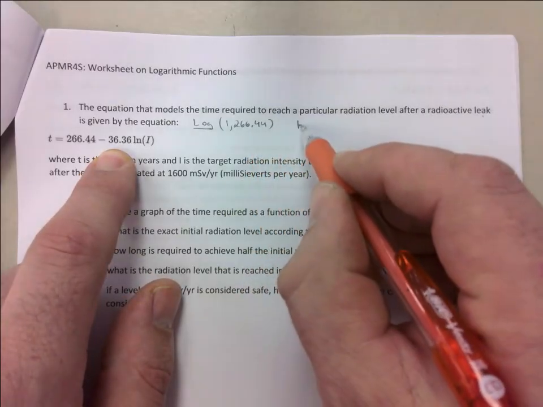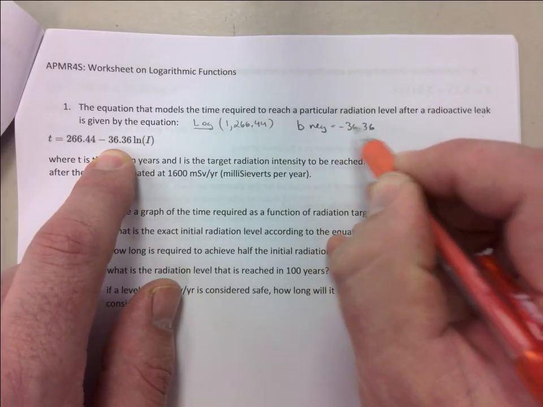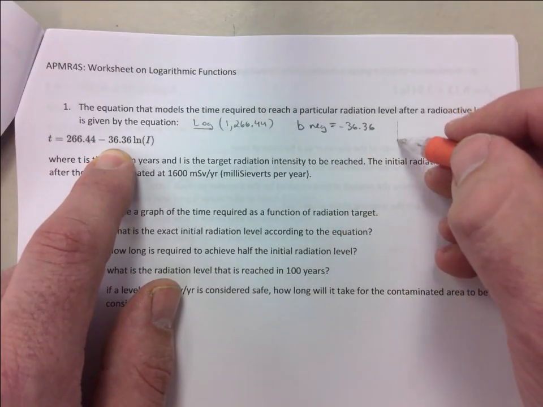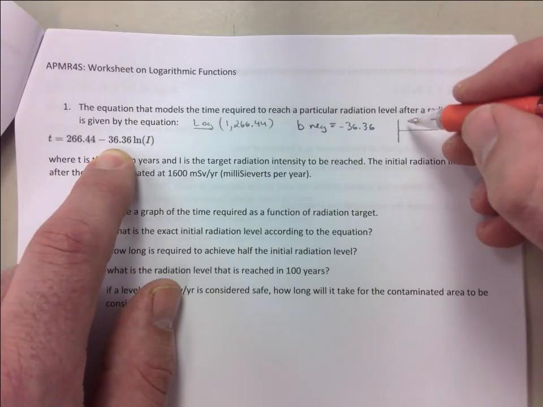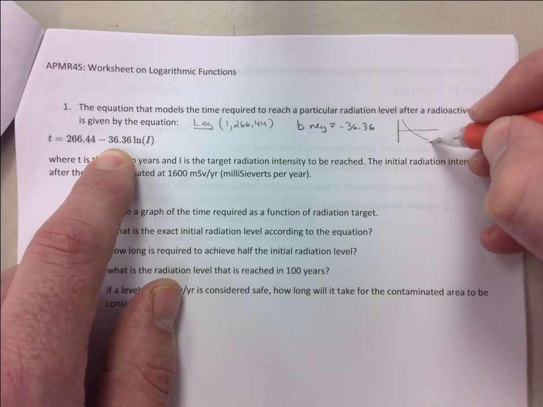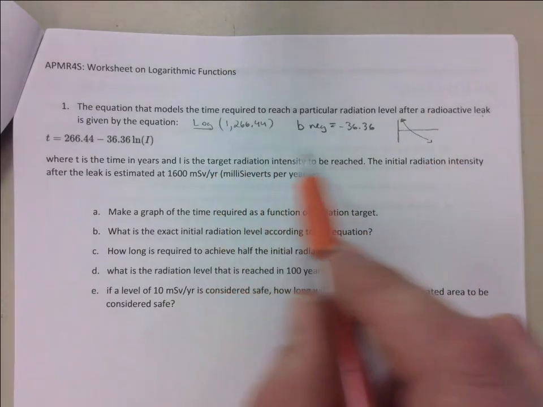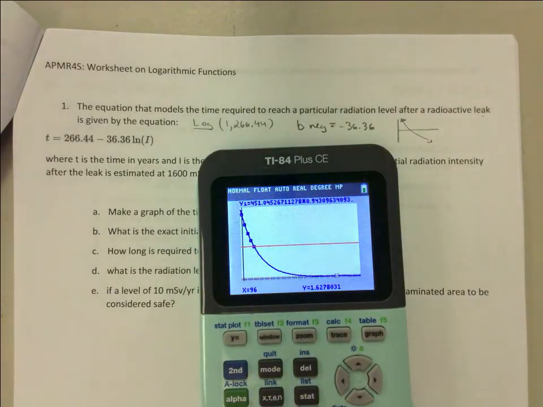Next, B is negative, it's negative 36.36. So what are we expecting? Well, first of all, we're expecting something like that, going in this direction. That's what we expect. So without even graphing, without typing this in, we know a lot of information already. And we're going to do this on a study sheet. Tomorrow I'll help you out with that. So for now, just try to follow along.